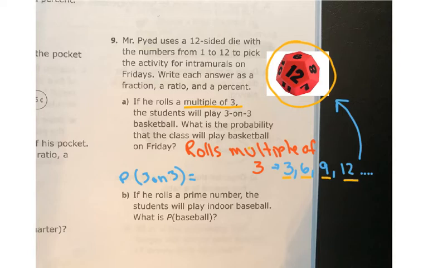Now, what is the probability that the class will play basketball on Friday? Okay, what is the probability of rolling a multiple of 3? Now, we have 3, 6, 9, and 12. So, out of 12, we have a possible 4 favorable outcomes, okay? So that's representing it as a fraction.